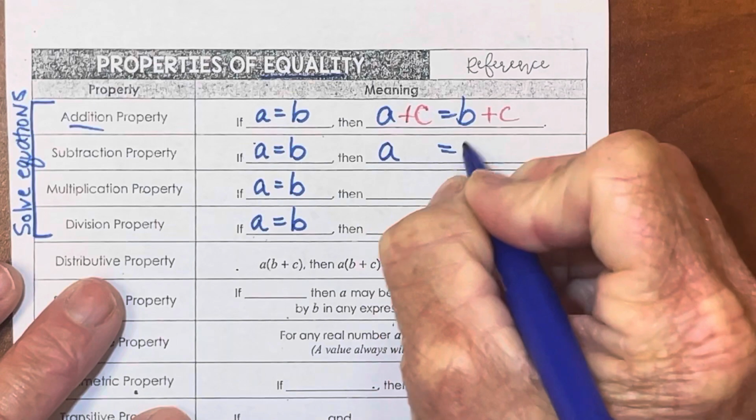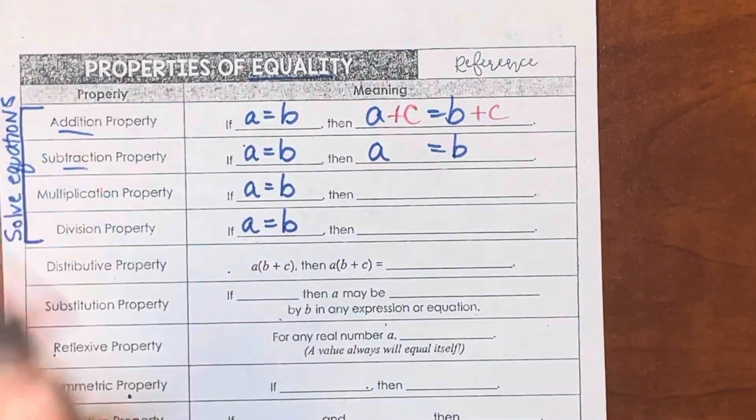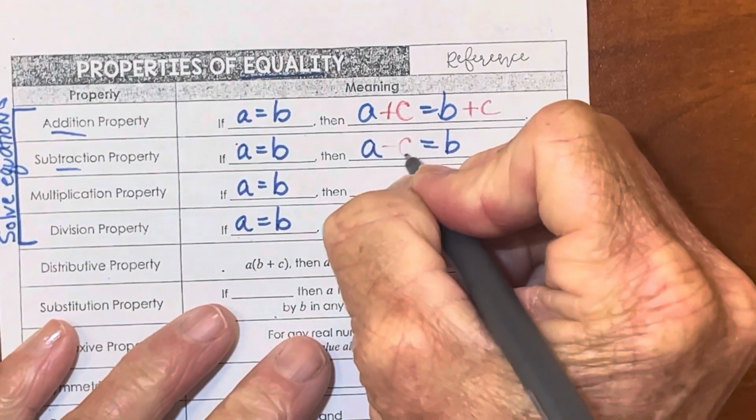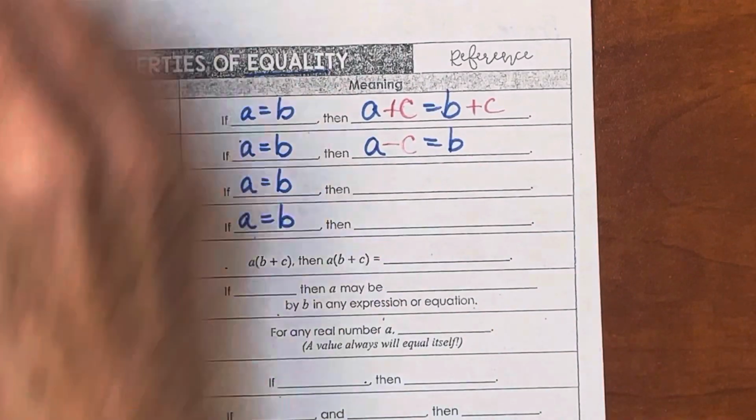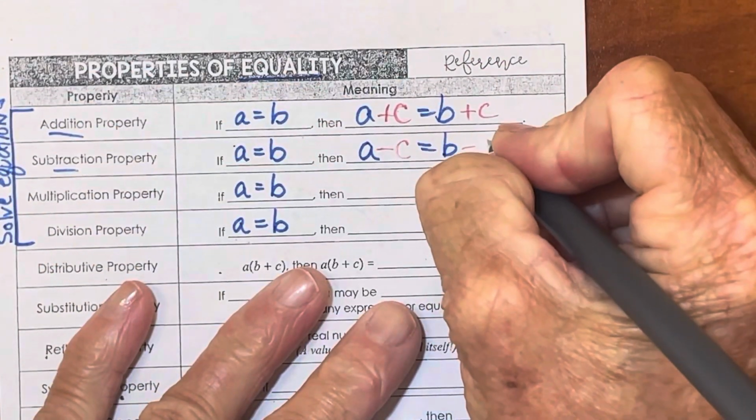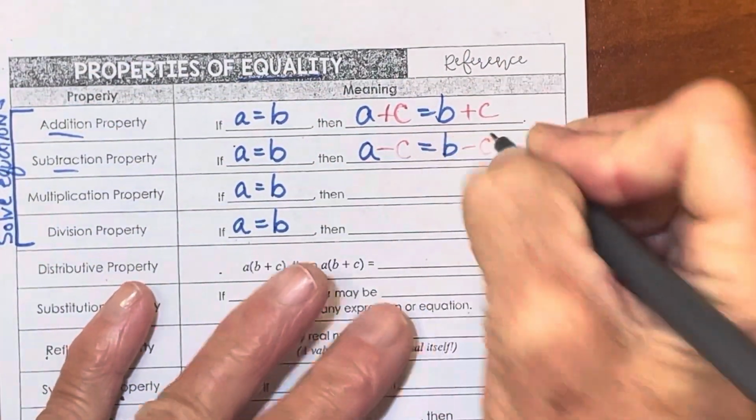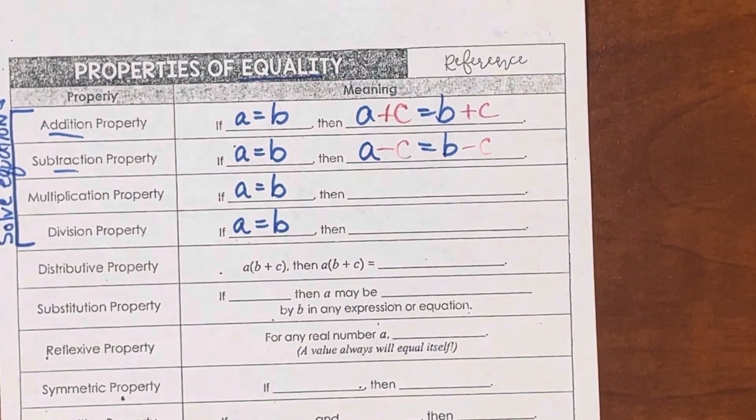The same thing is going to be true for subtraction. If we subtract some value C from the left-hand side, we'll also need to subtract C from the right-hand side.